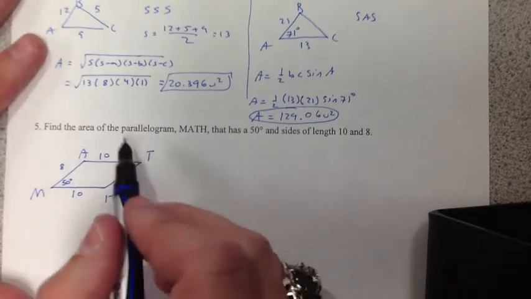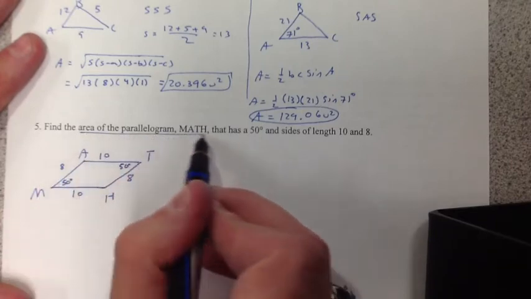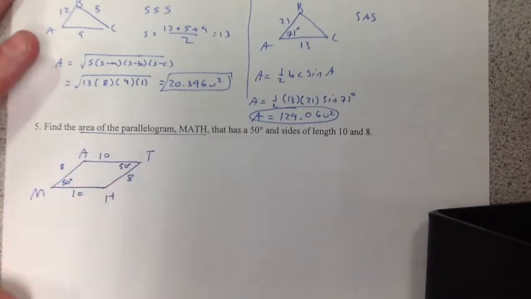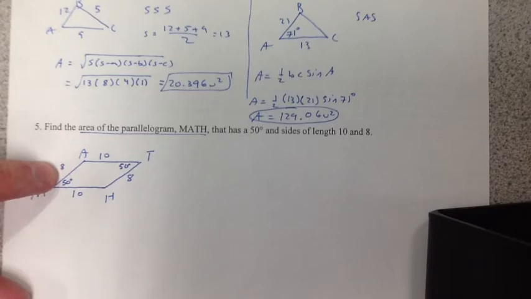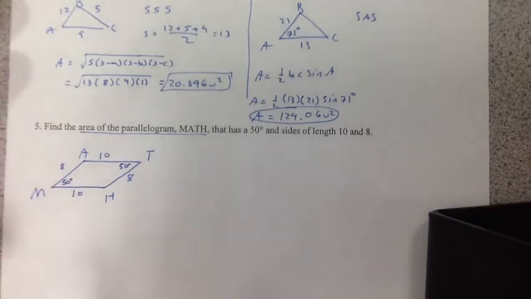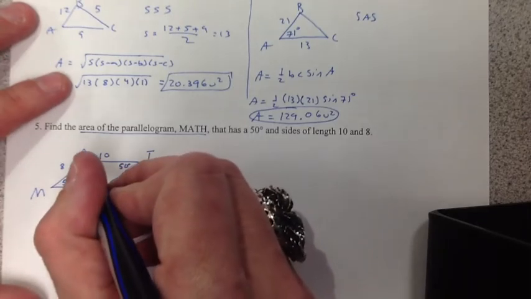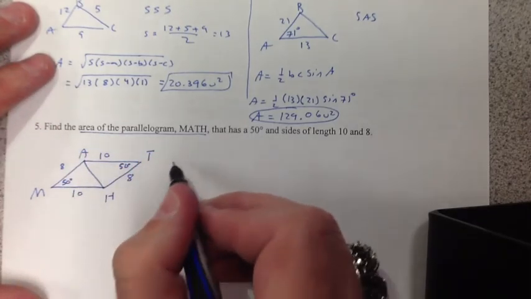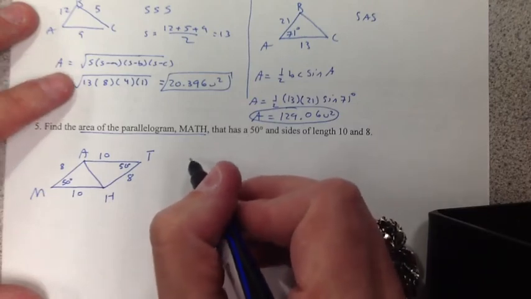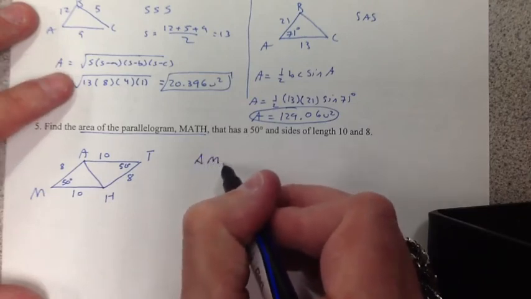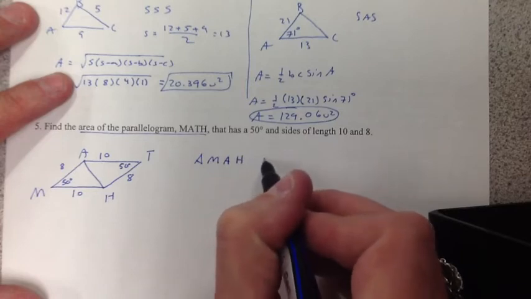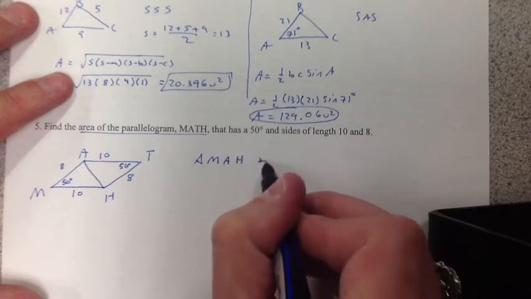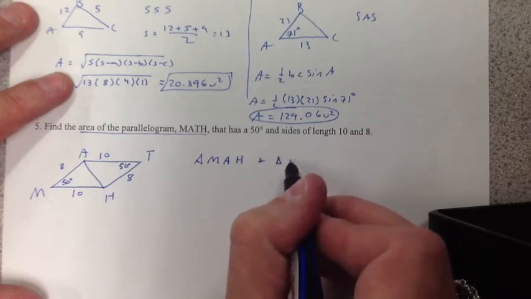And I want to find the area of our parallelogram. So to find the area of our parallelogram, what I'm going to do is make a triangle. I know how to find areas of triangles. If I connect A and H together, I basically bisect this. So I get two triangles. I get triangle MAH and triangle AHT.